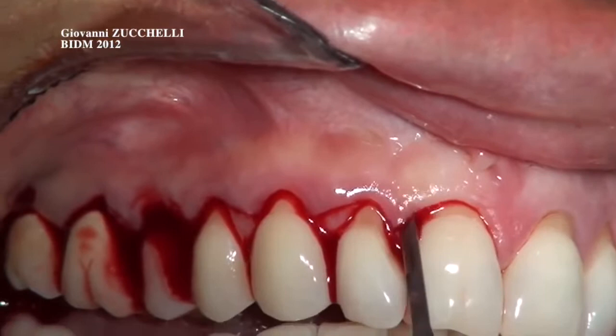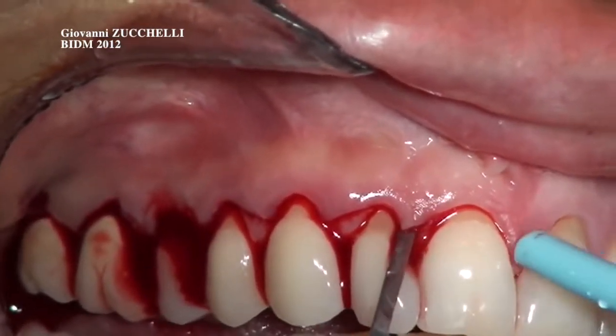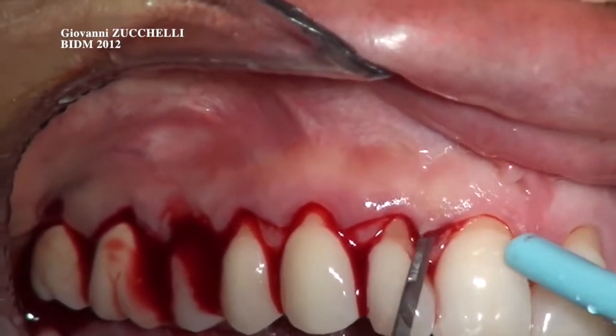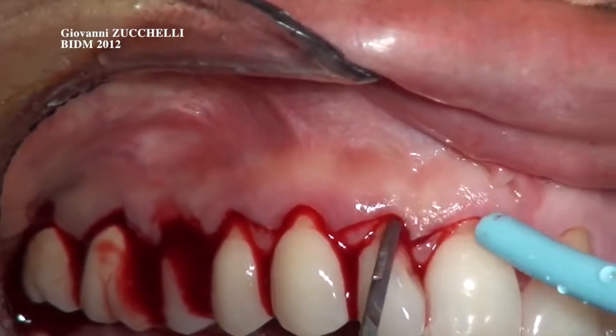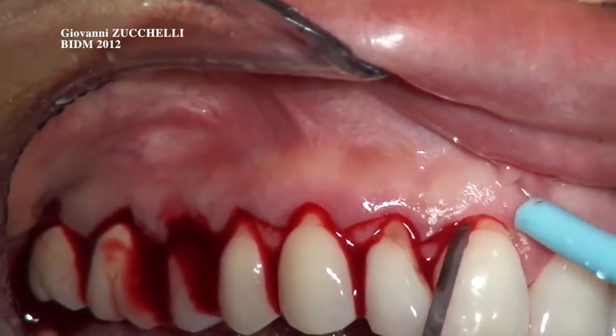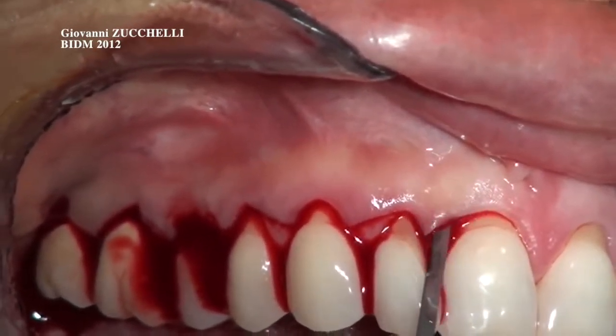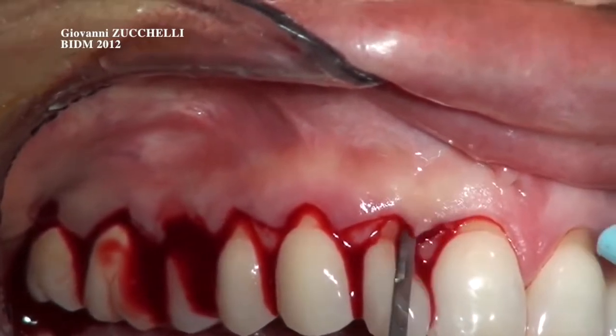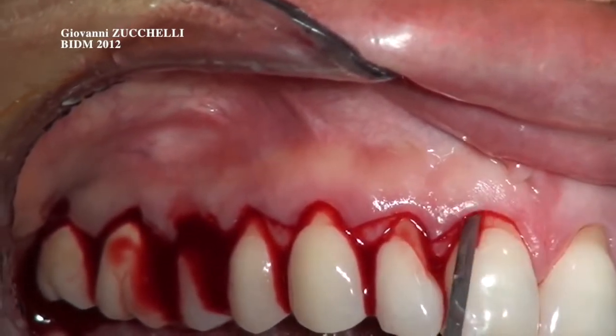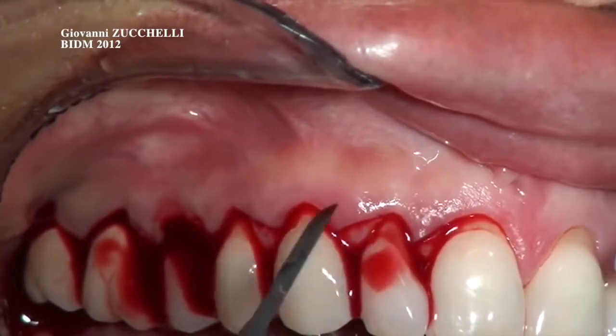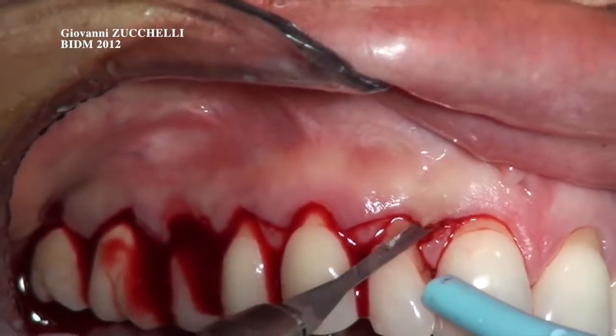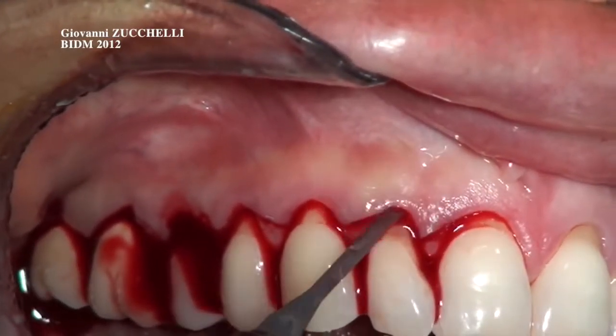Until the tip of the papilla is above my knife. You can see now the tip is here, and so I can make a horizontal incision, keeping all the surgical papilla the same split thickness. 1 and 2.